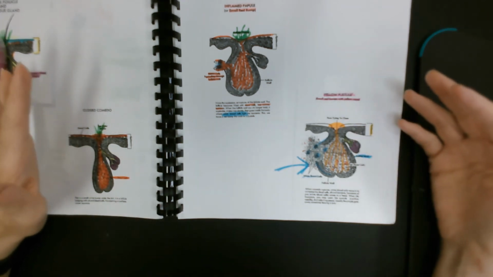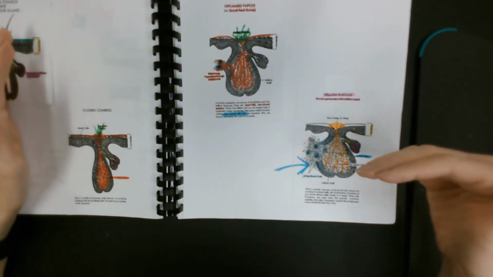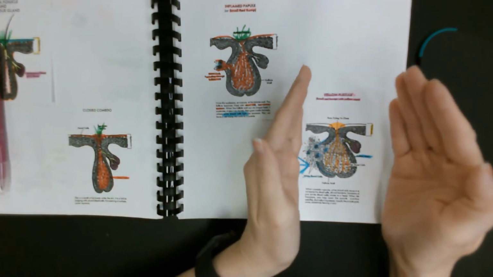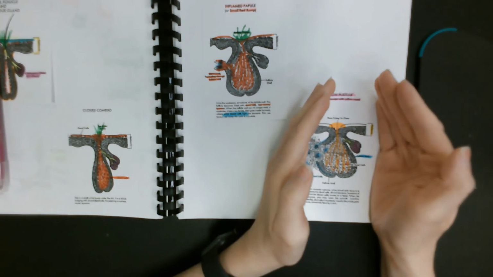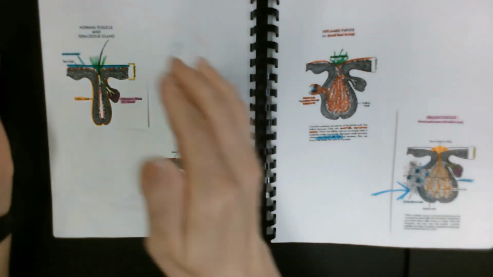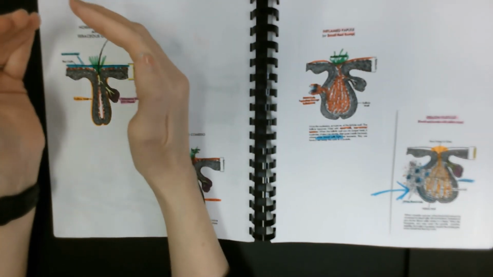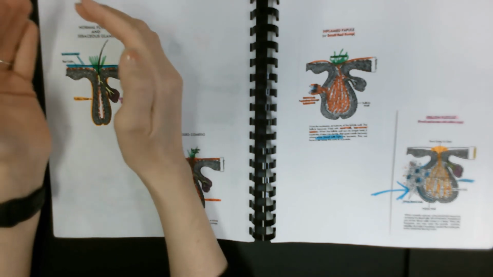The pimple will eventually go away, but sometimes it will leave a scar. So if you don't want to have a scar, acne-type scars, if you don't want to get to this point, then you need to understand that you need to maintain your body, your skin, epidermis, dermis at this point.